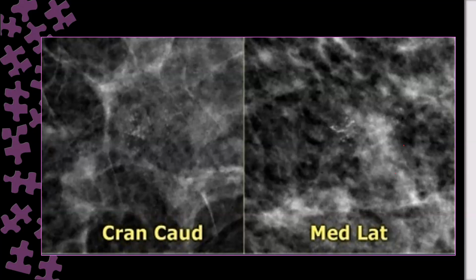But on the craniocaudal, it is amorphous. How it is the same? Can you characterize it in the medial lateral view? Does it look the same? Or it changed?